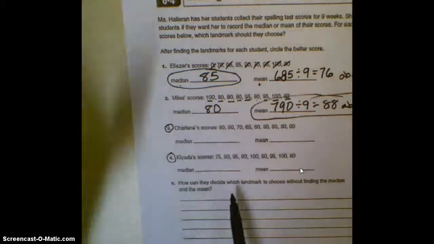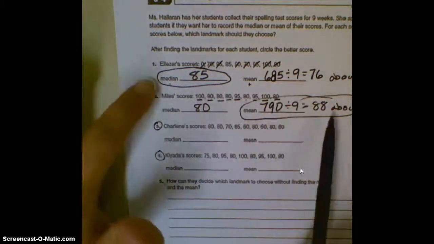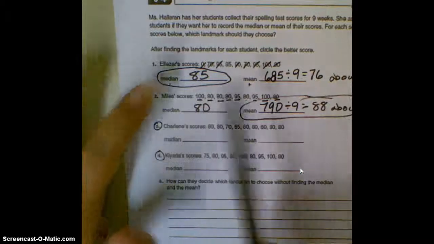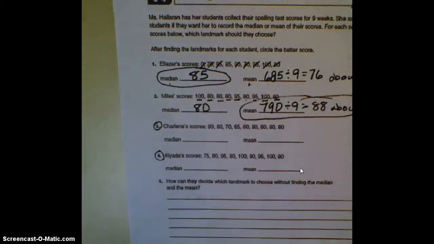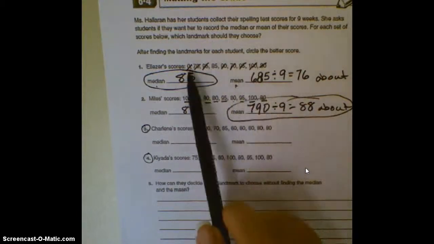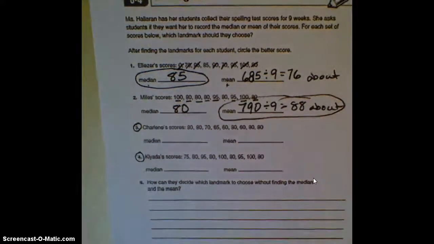It says, how can you decide which landmark to choose without finding the median or the mean? So in these cases, we actually looked it up and figured it out. If we didn't try to figure it out, how could we decide whether it would be better to use the median or the mean? It has to do with some of those outliers, those ones that are so different. If you notice, all of these scores are pretty similar. They're all in the 80s, 90s, 100s. If you look at this one, there's one that's way out there. These are all 70s, 80s, 90s, 100s, but we've got a 0 that is way out there. So when you've got one of those way out there numbers, that's going to change things a little bit.